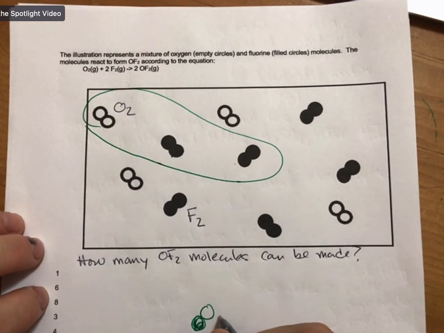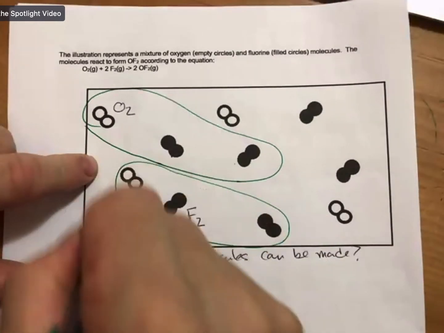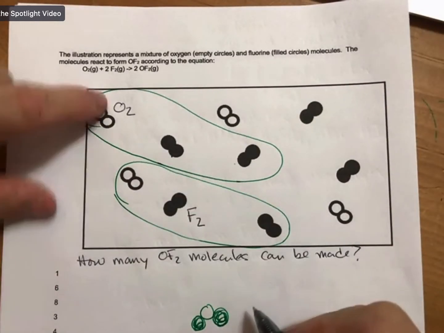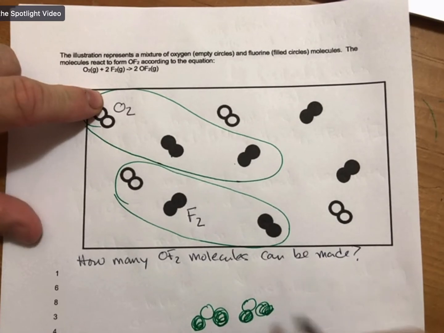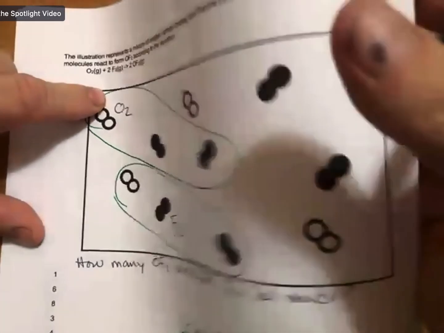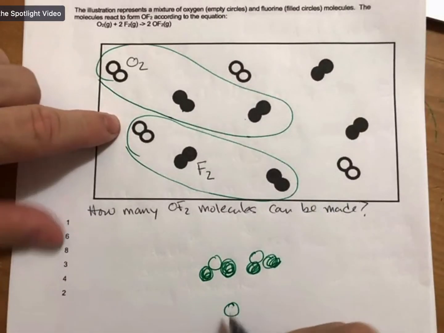And I don't know how we draw this, but I'm going to draw it like that. And then I have two more. Oh, sorry, the first one makes two. The next one makes two more.